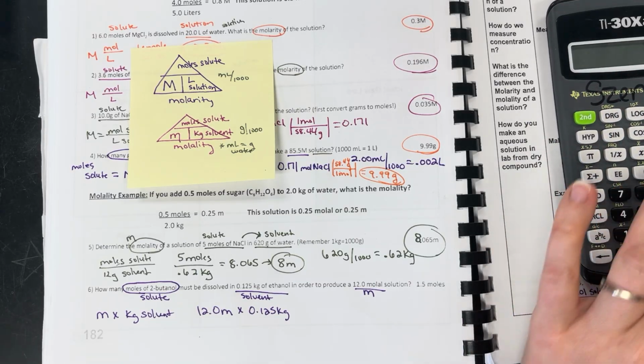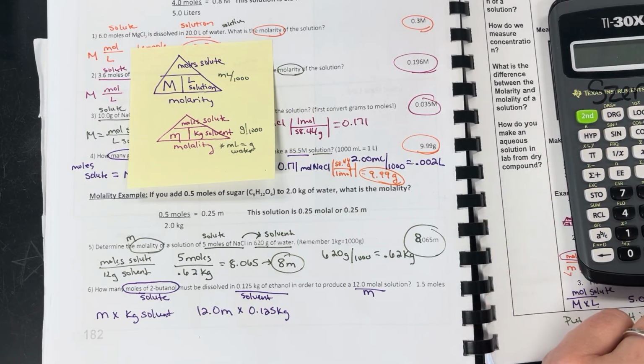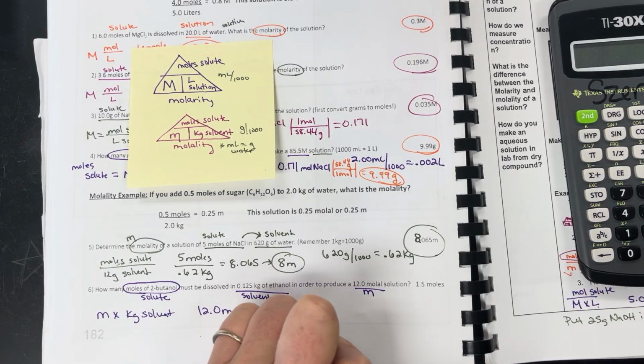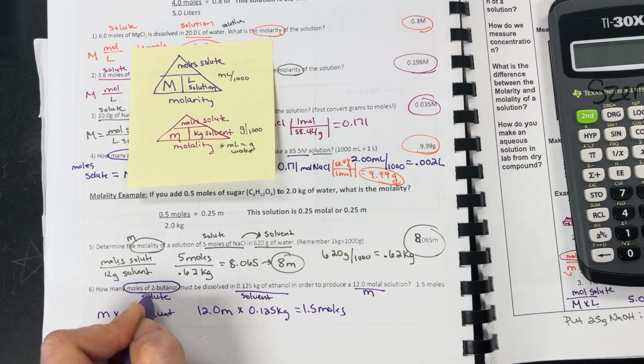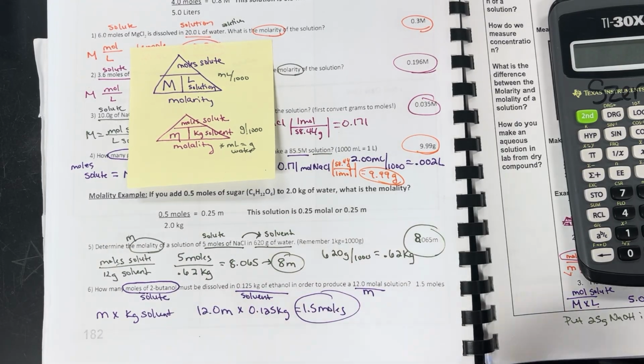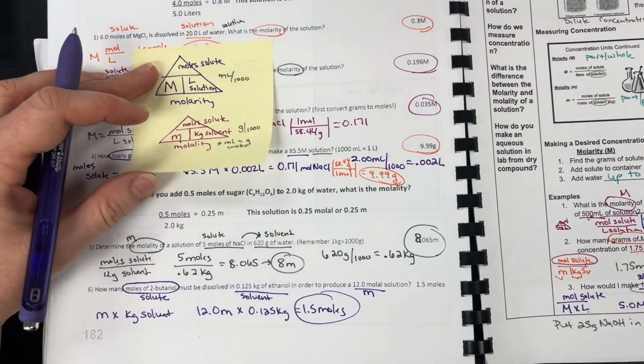So I'm just going to multiply those two together. If I take 12 times 0.125, I get 1.5 moles. And I didn't have to do any more conversion because it just asked me for moles. And so I would need that much of the solute. Okay, so that's page 182.